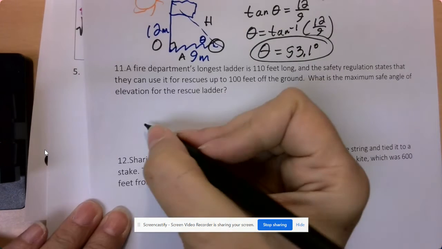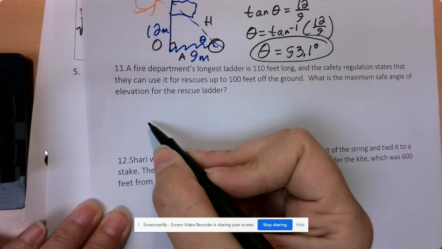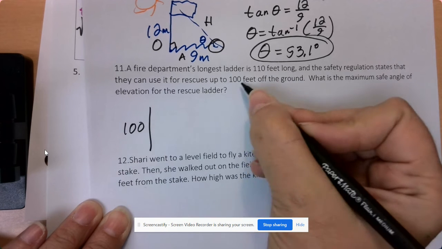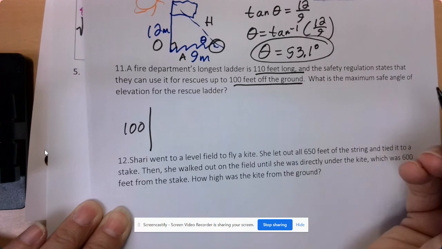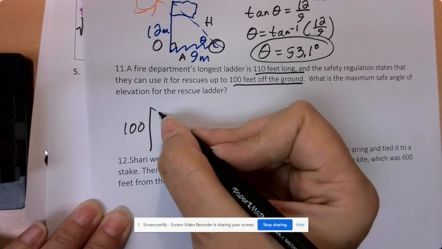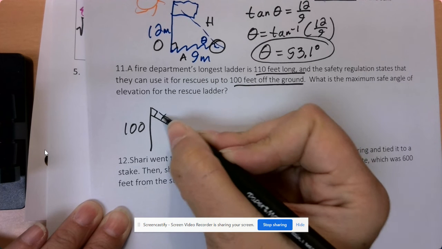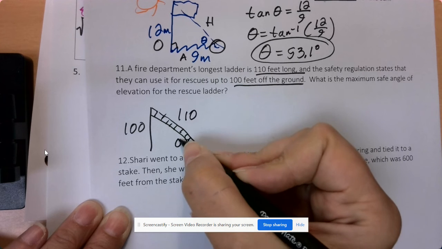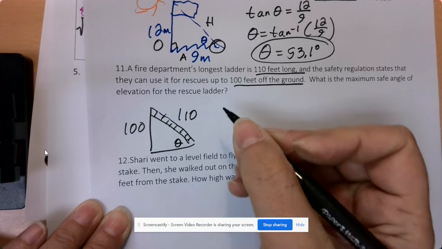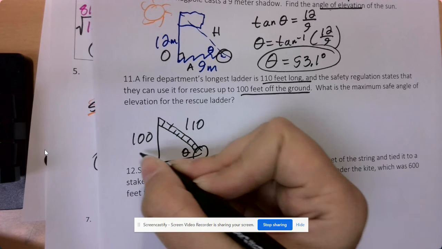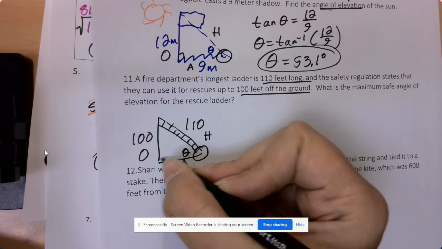Fire department letter: over 100 feet off the ground. What's the maximum safe angle of elevation? So this is the ladder, everybody. 110, and they want to know the maximum elevation. Okay, so circle my angle. This is adjacent, opposite, hypotenuse.